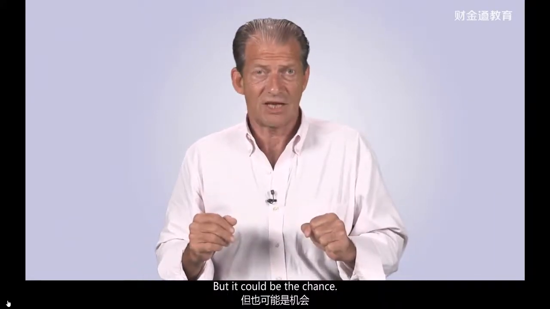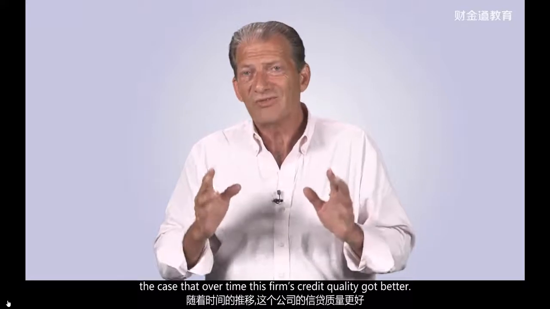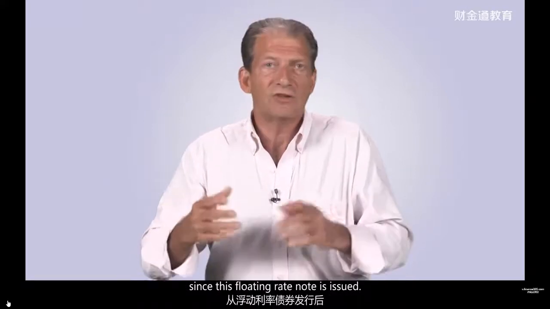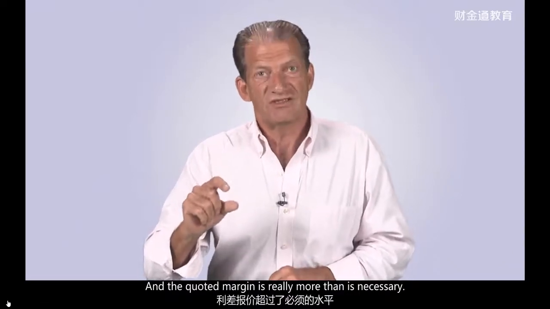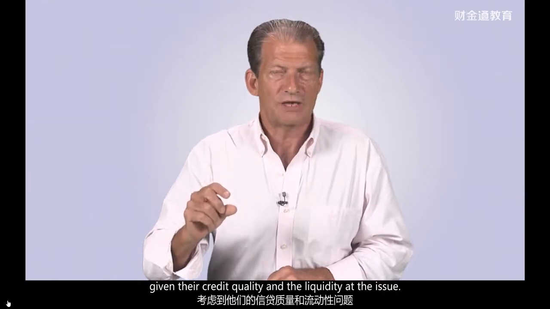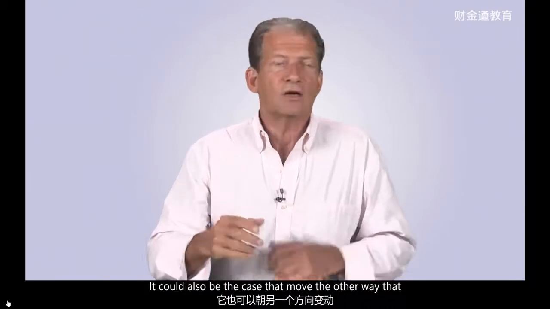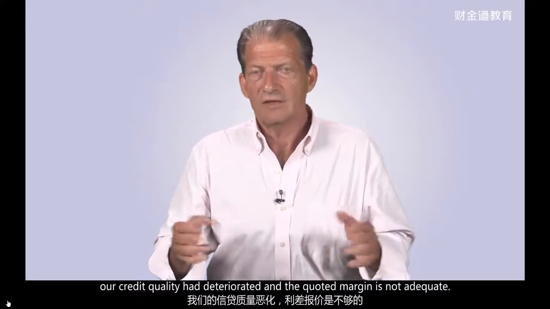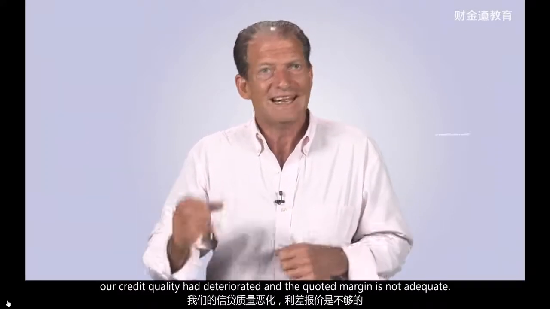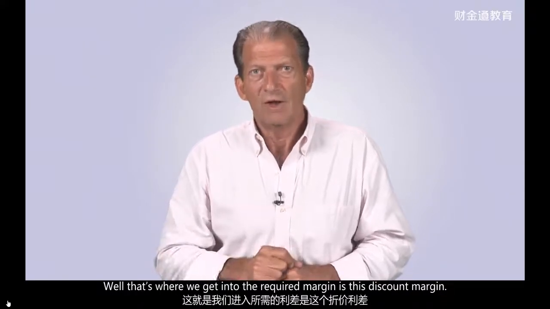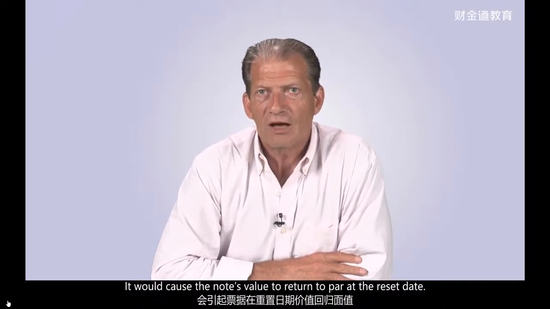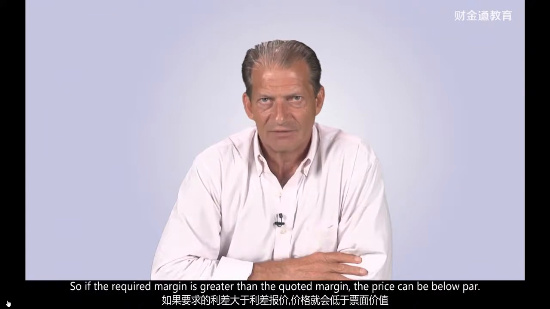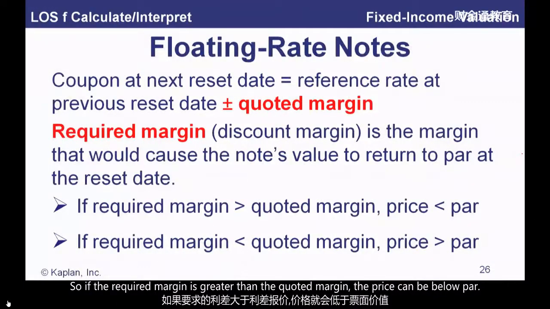But it could be the case that over time this firm's credit quality got better since this floating rate note was issued, and the quoted margin is really more than is necessary given their credit quality and the liquidity of the issue. It could also be the case that it moved the other way, that their credit quality had deteriorated and the quoted margin is not adequate. Well, that's where we get into the required margin, this discount margin. It would cause the note's value to return to par at the reset date. So if the required margin is greater than the quoted margin, the price can be below par.